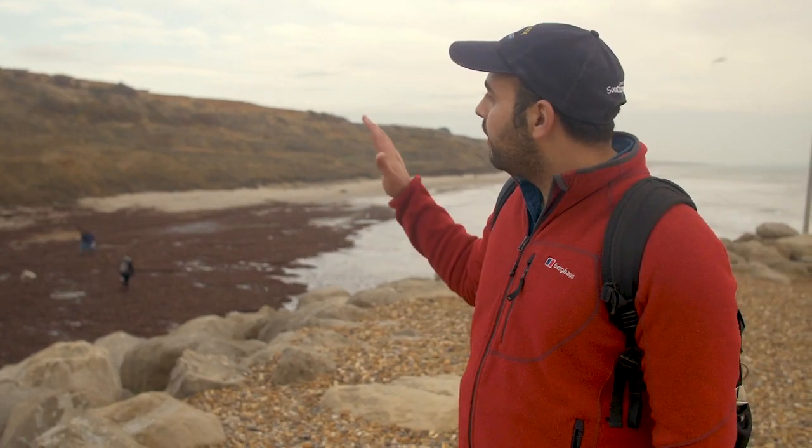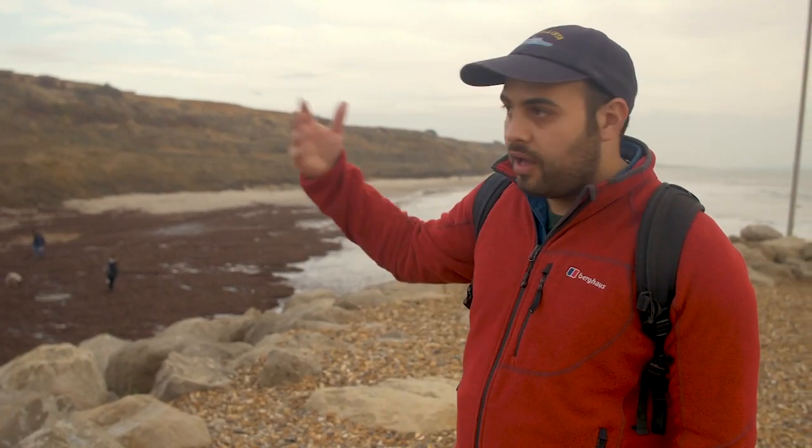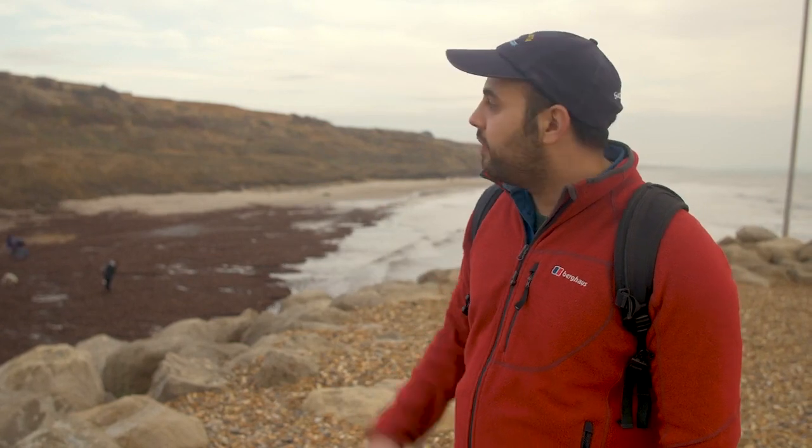So if we have a high tide or we have a storm surge, these waves can propagate all the way and break straight onto the toe of the cliff, making the cliff face very steep, and therefore removing a lot of the material from the cliff face, exacerbating the erosion problem. Now another problem here is actually the seepage of water through the cliff face.